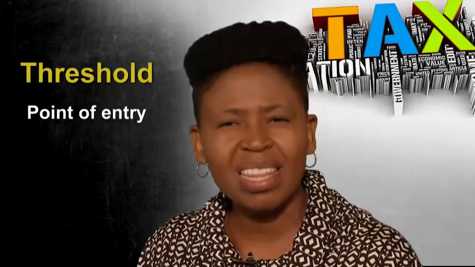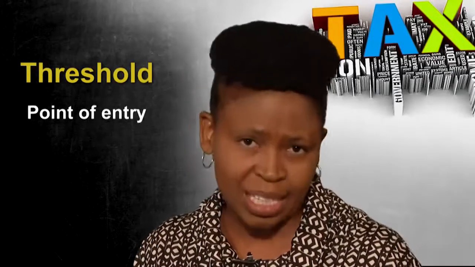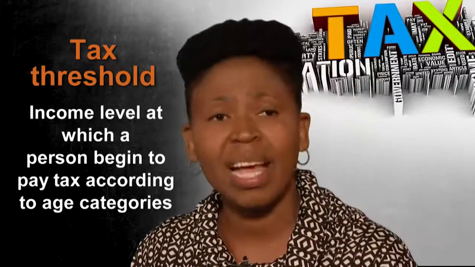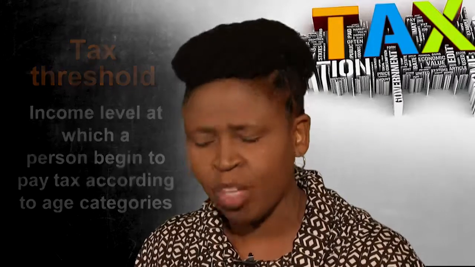Let me first talk about the threshold itself. The word threshold implies a point of entering. Therefore, the tax threshold is the income level at which a person begins to pay tax. So if an individual's annual income is less than the tax threshold, then the individual does not pay tax. If it is above the tax threshold or equal to the tax threshold, then the individual will pay tax. And that is categorized according to age groups. If someone is less than 65, then the tax threshold is less.